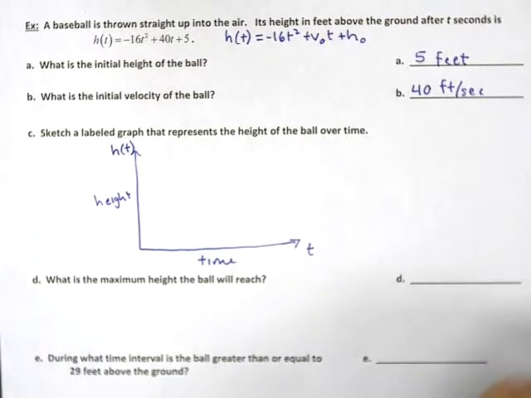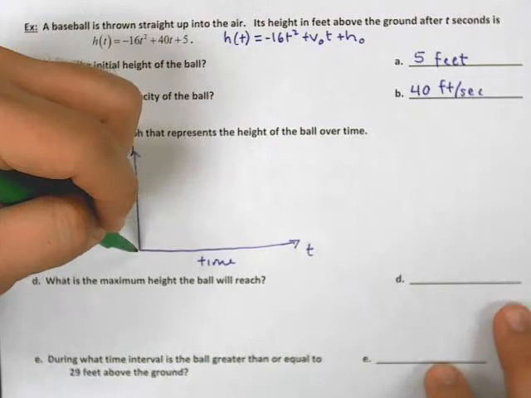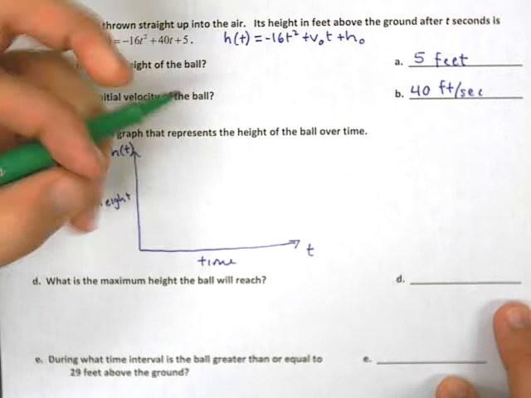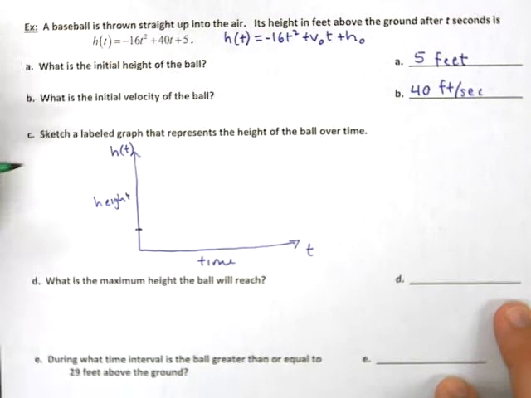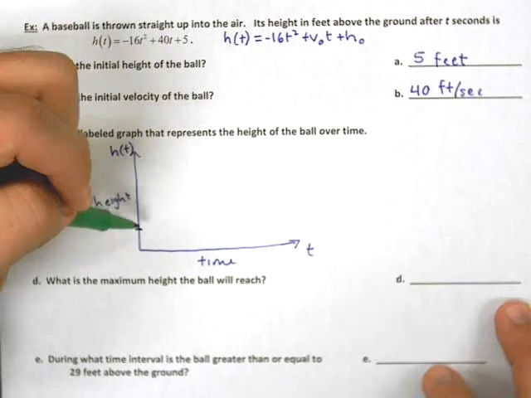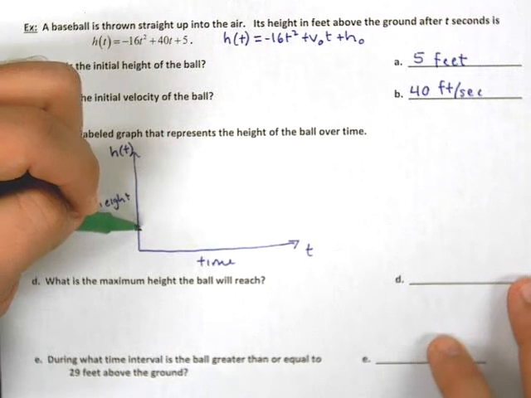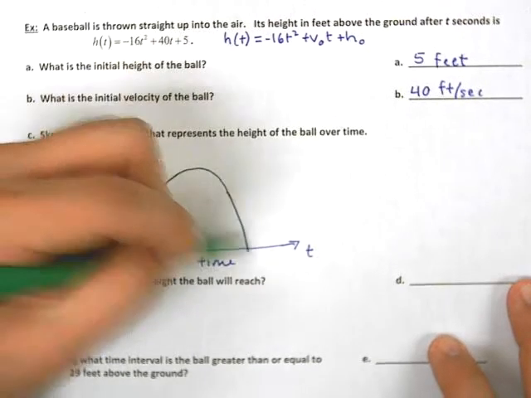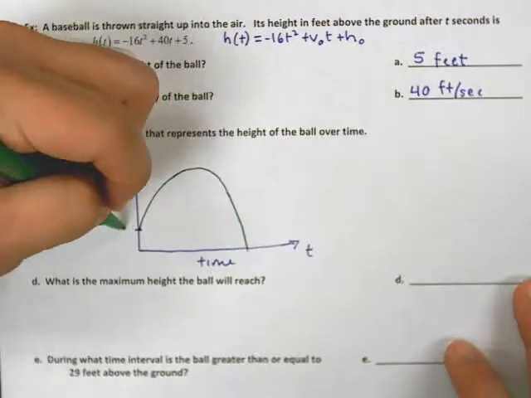The only real difference that I want you to take into consideration is the initial height. The initial height is not 0 anymore. It's 5. So you cannot start your graph at the origin. You have to start a little bit up from the origin. So something like this. This should be at 5.